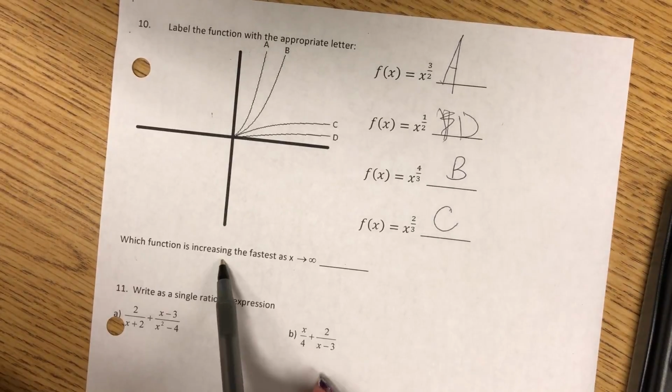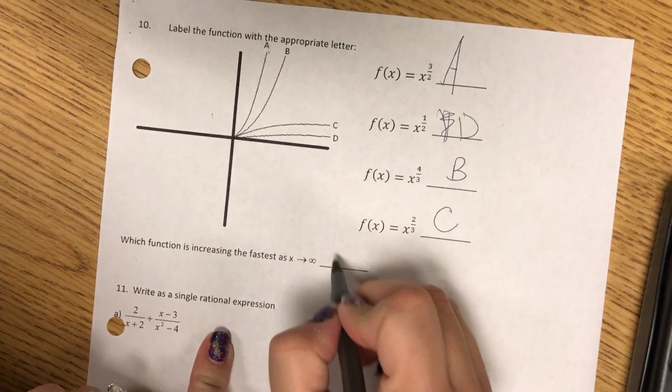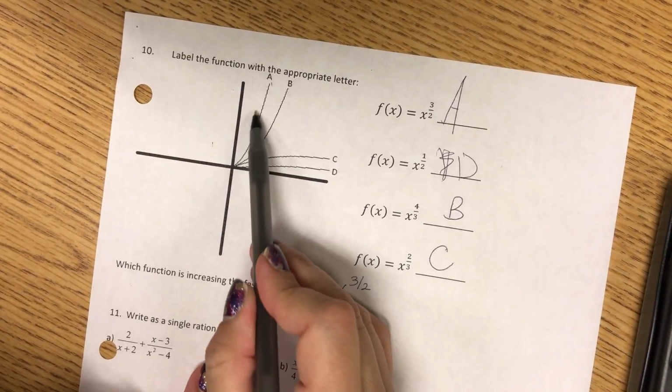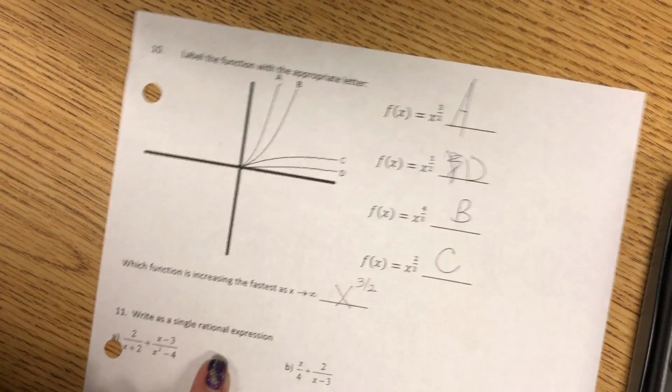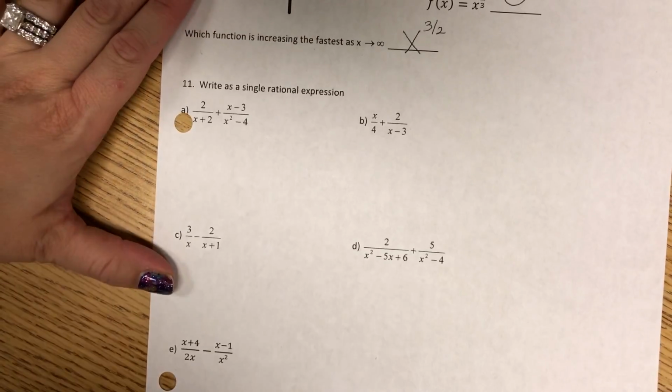Which function increases the fastest? That would be A. Oh, they're all x to the 3/2. This one's increasing the fastest. Fractions. All right, number 11.